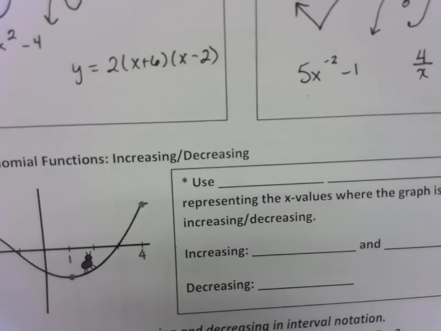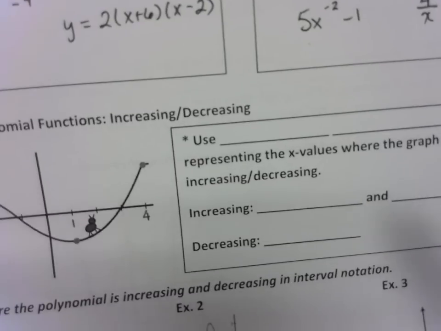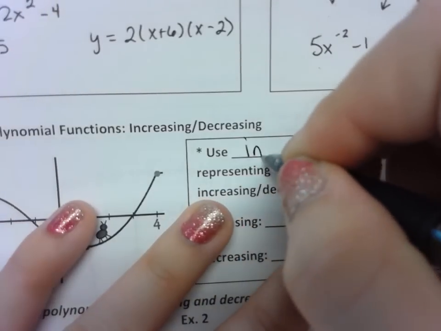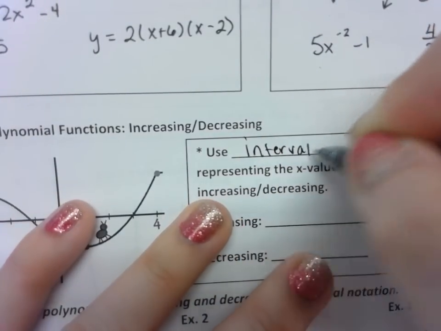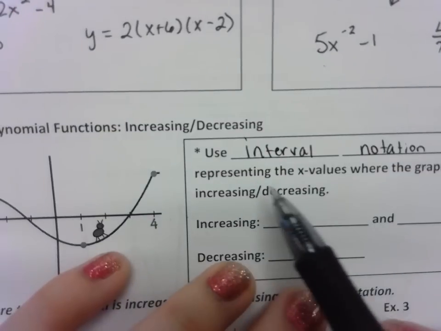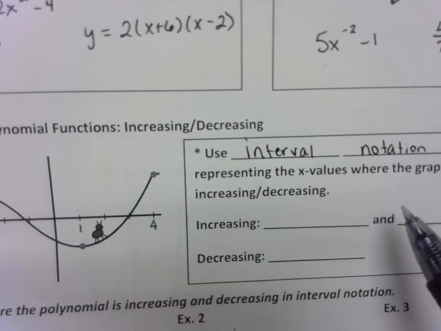All right, so graphs of polynomial functions. When we are graphing polynomial functions, we are going to use interval notation when representing the x values where the graph is increasing or decreasing.